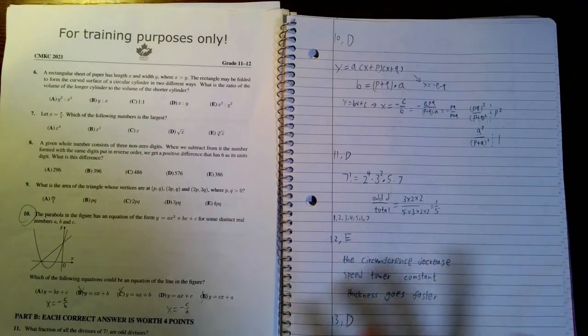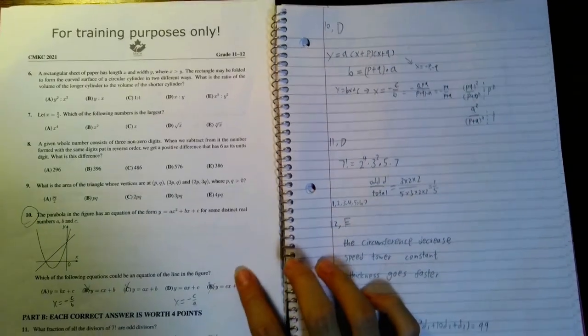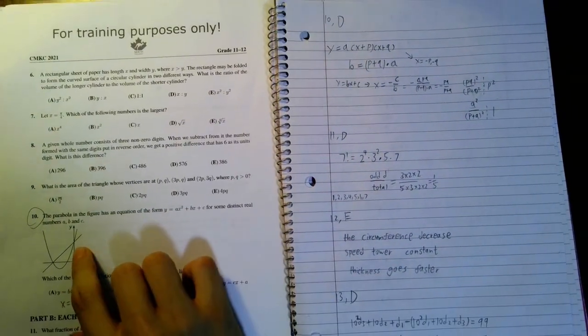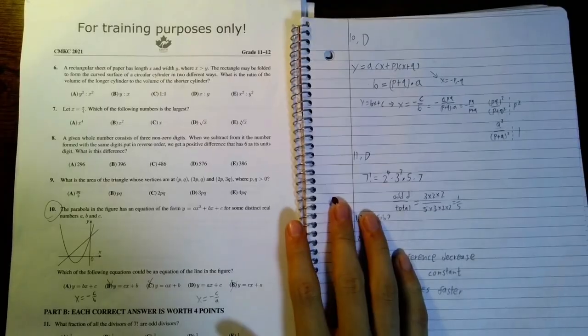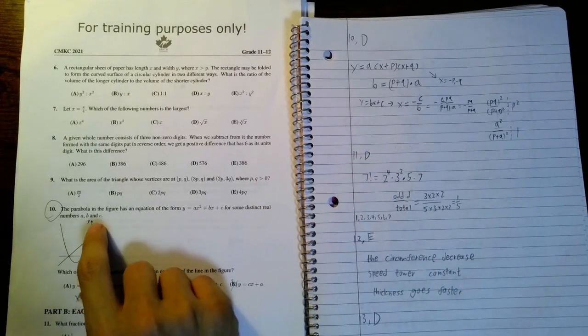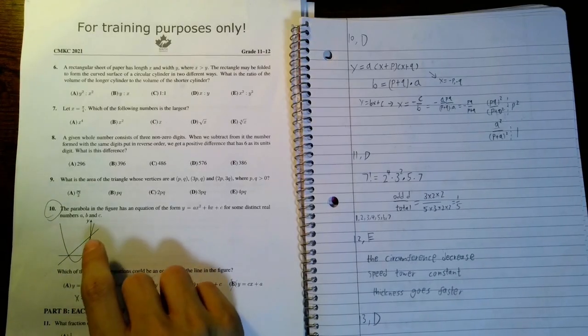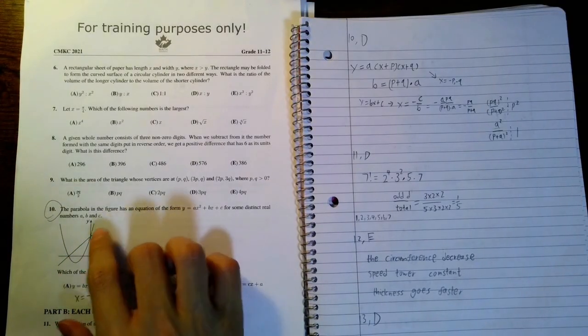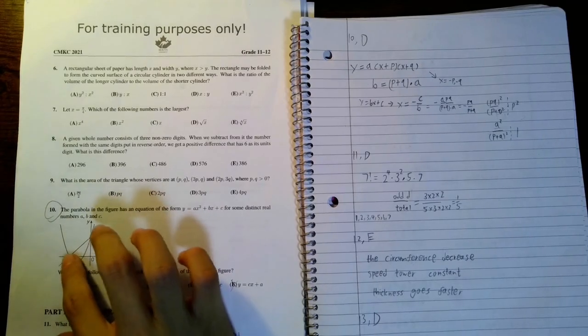Question 10. So this one is kind of tricky. So using our common sense here, we are trying to pick a slope that's lower, because if the slope of this straight line is going to be too big, then there's no intersection point with here.